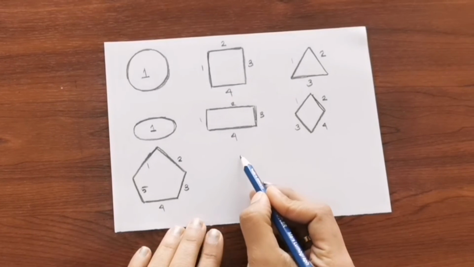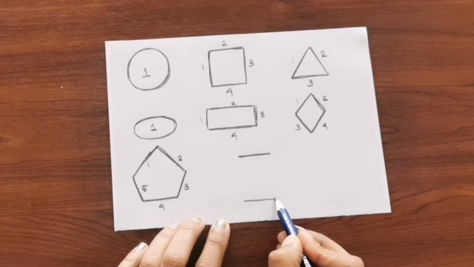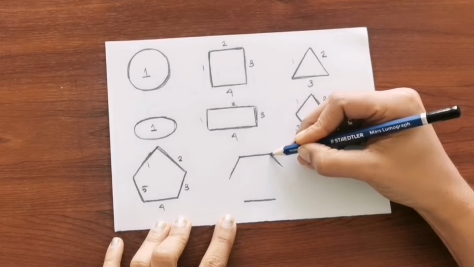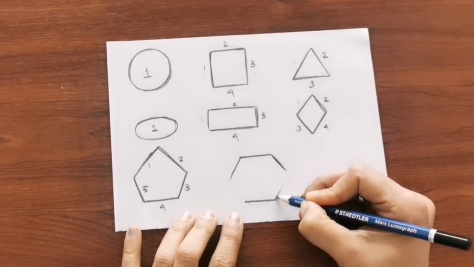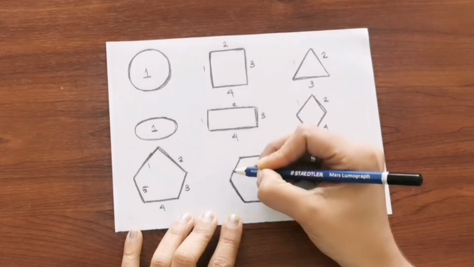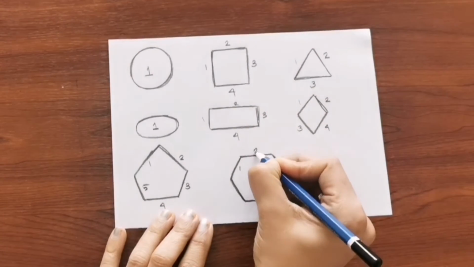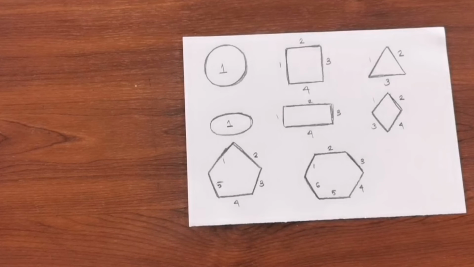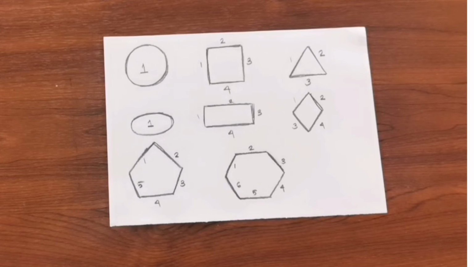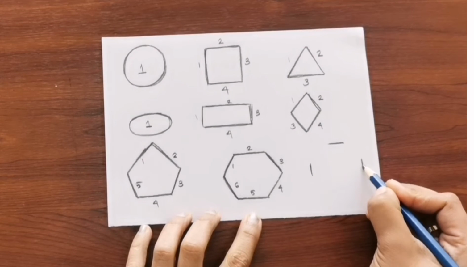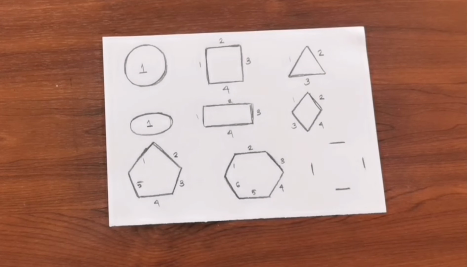Now six lines are used to make a hexagon. Here I'm trying to draw the octagon.